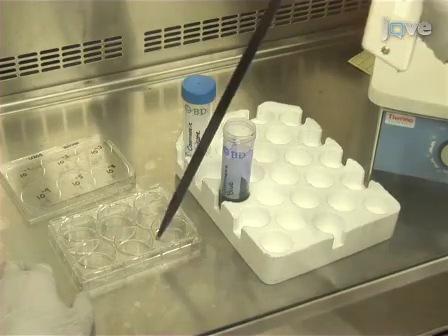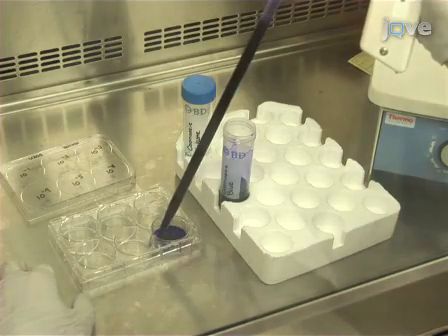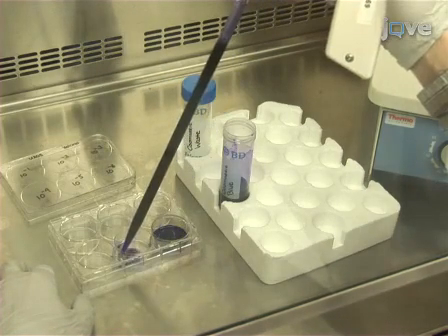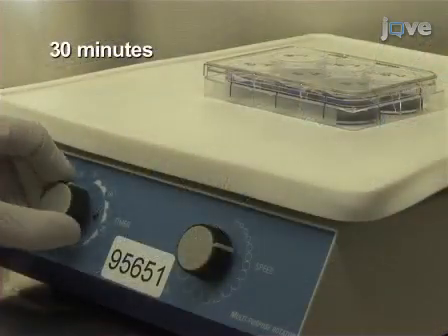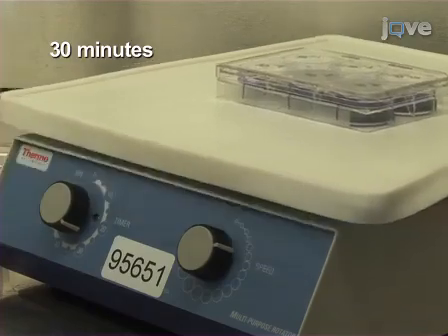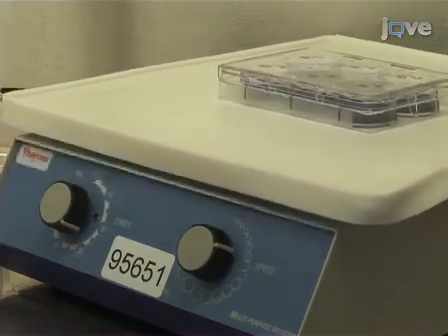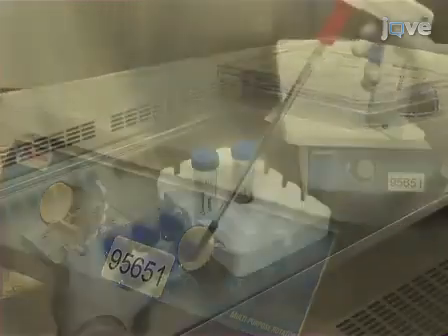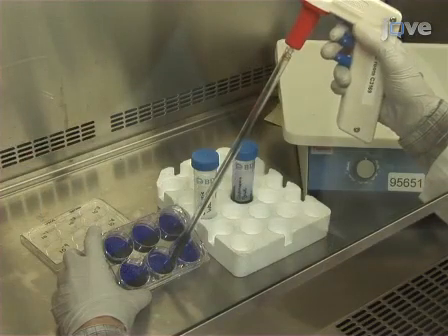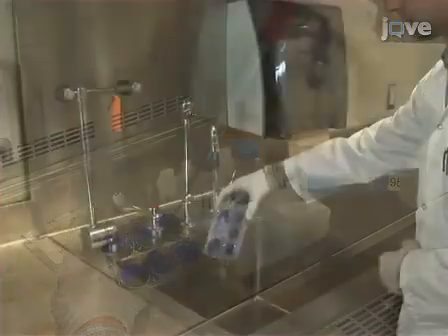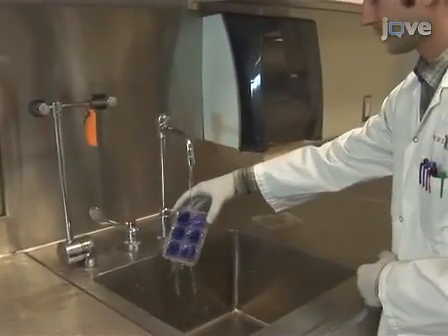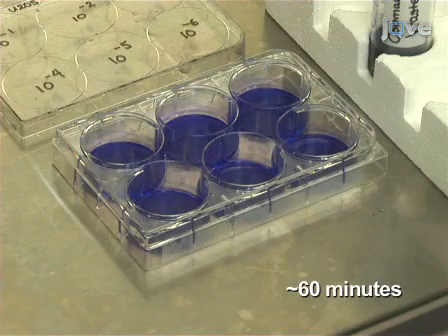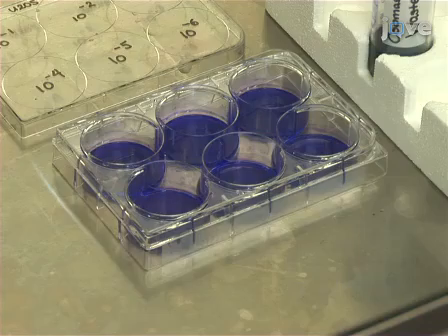Next, pipette 2 ml of Coomassie blue solution into each well. Then, place the plate on a shaking platform and incubate at room temperature for 30 minutes while shaking at low speed. Aspirate the Coomassie blue solution from the wells and rinse with tap water. Leave the uncovered plate in the hood to dry for about an hour.